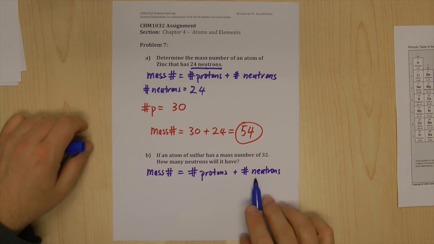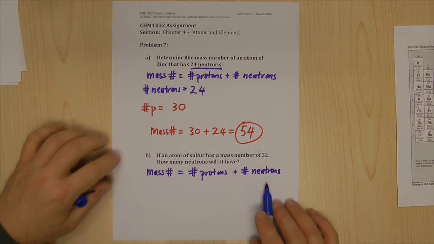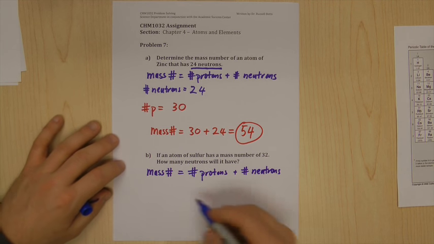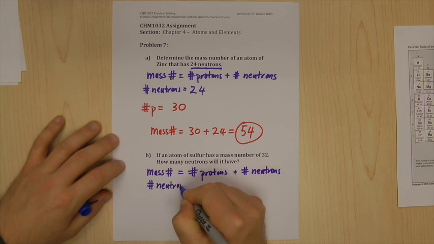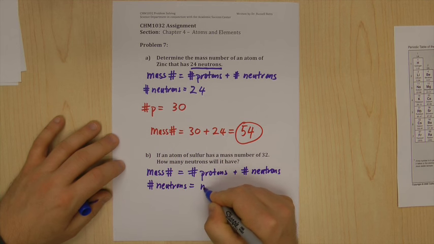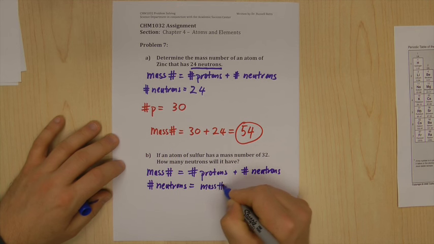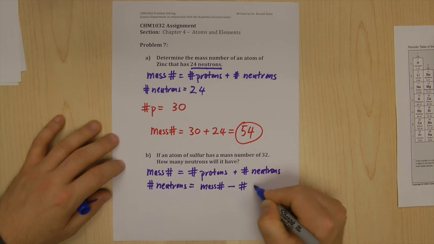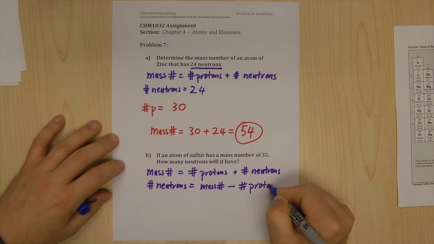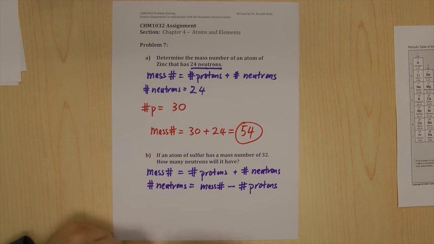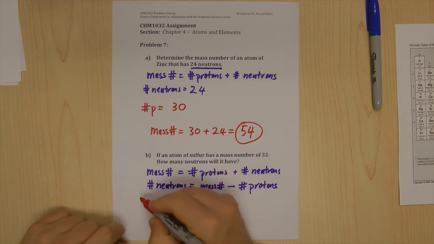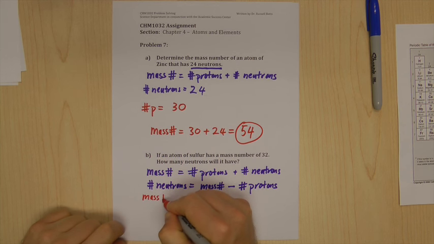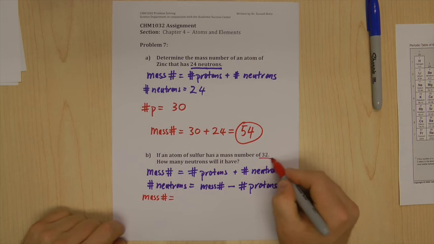All right, so now we need to know the number of neutrons. So this equation is still valid, we just have to rearrange it a little bit. So the number of neutrons is now going to equal the mass number minus the number of protons. Okay, so that's just a quick rearrangement of the formula. Now, we know the mass number. So mass number, it's written right here, 32.